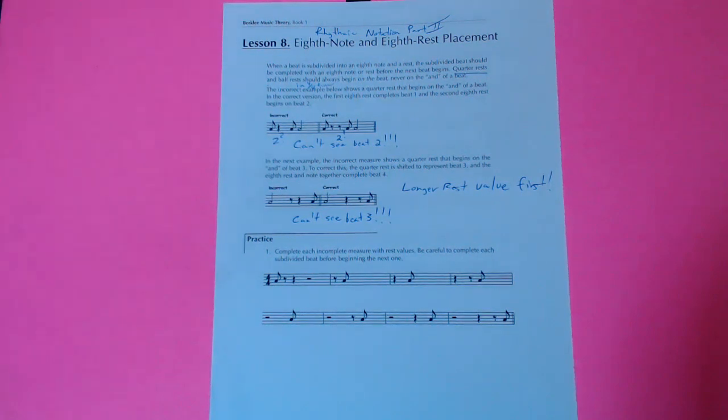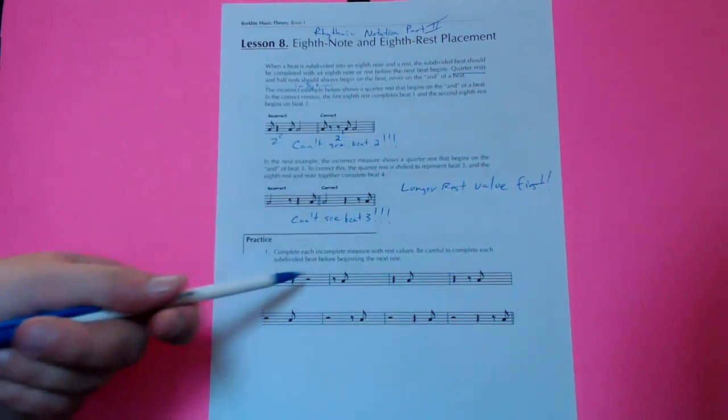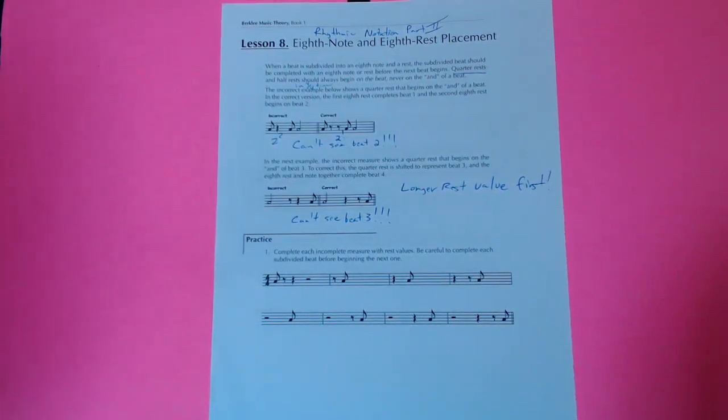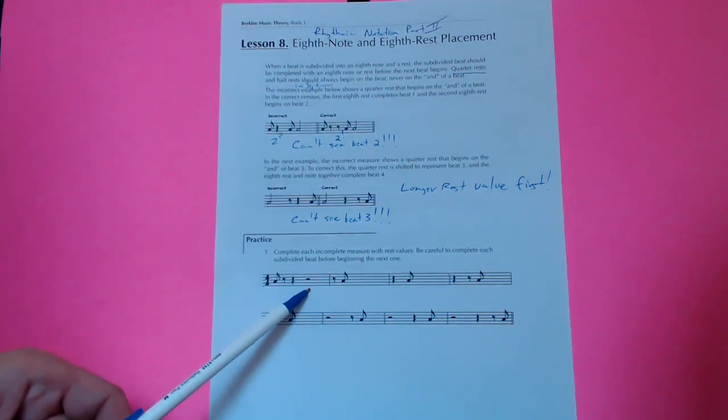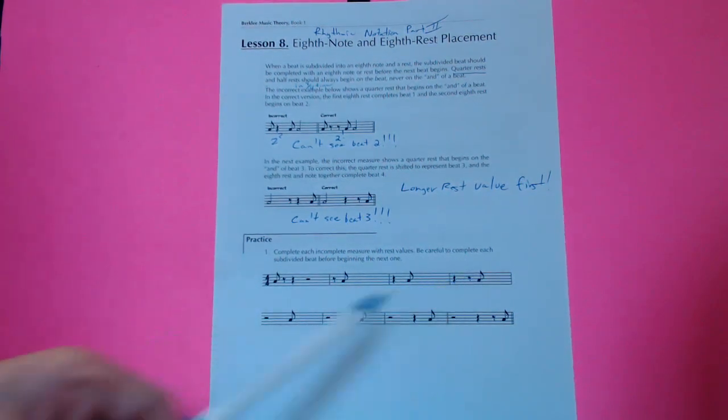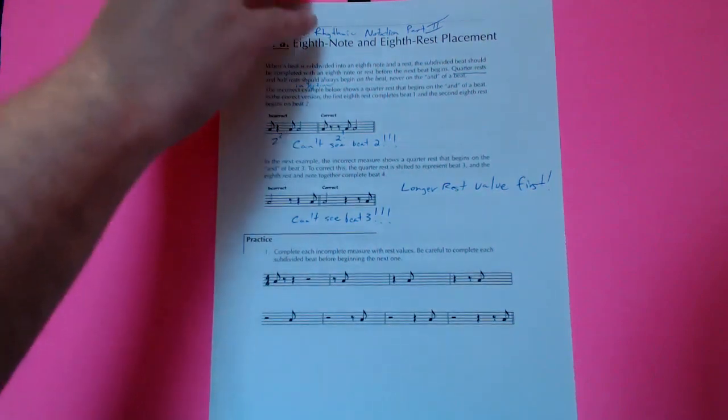So what you're going to do for your worksheet is practice number 1. Actually, it's complete each incomplete measure with rest values. So it shows you that one's pretty darn complete, but then you've got to complete these next ones here. And then I was getting ahead of myself here.